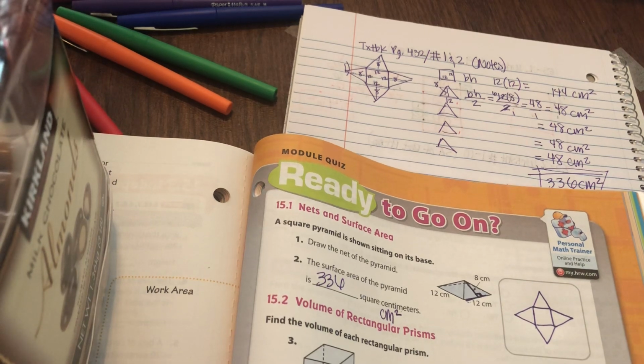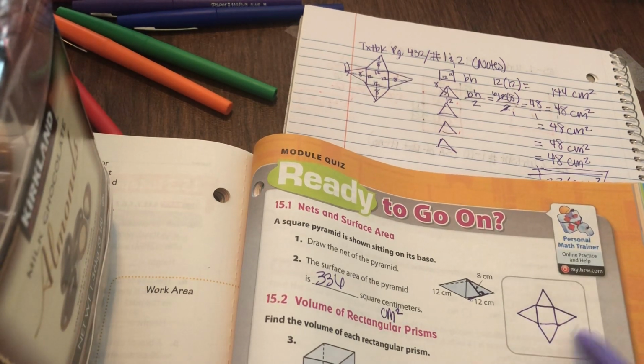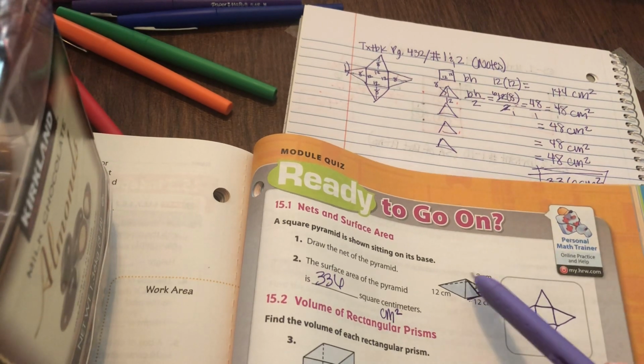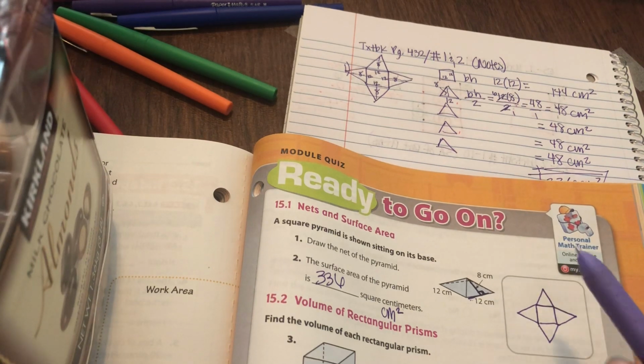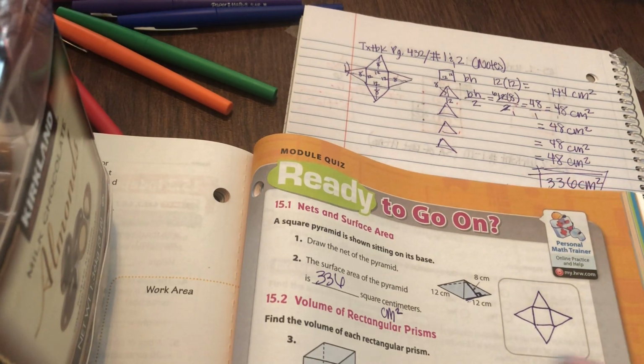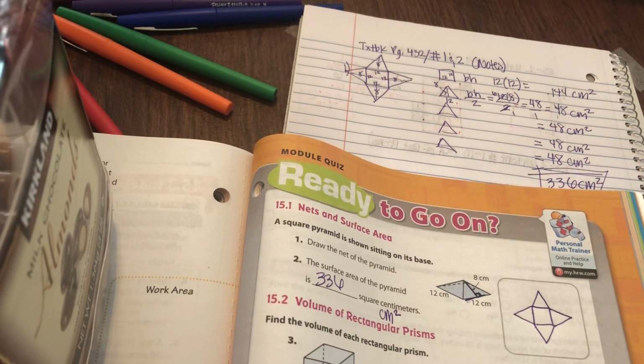All right. So just a refresher, if they ask you for the net drawing, it all needs to be connected. And if it's a pyramid, it has triangular sides coming off your base. If it's a prism, it's going to have two bases and rectangular sides coming off.